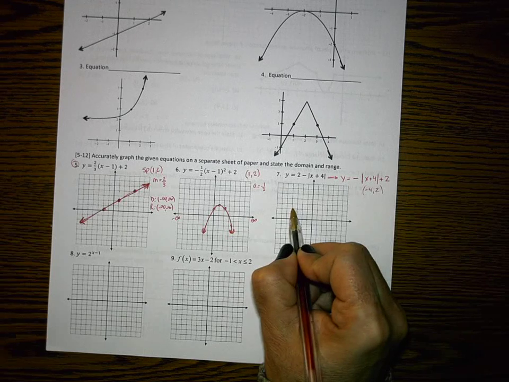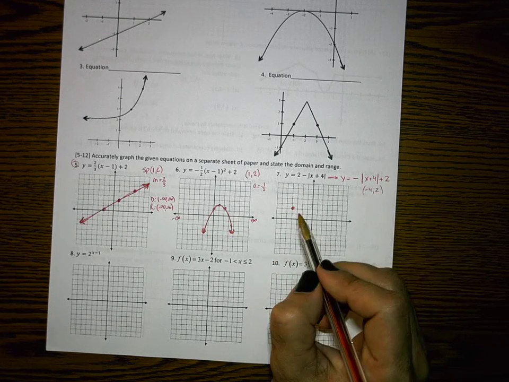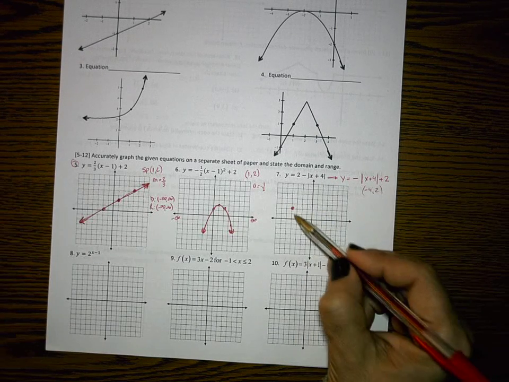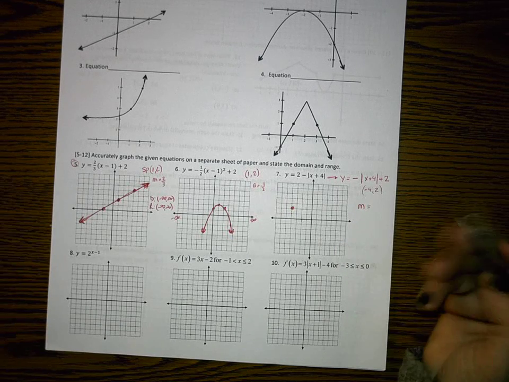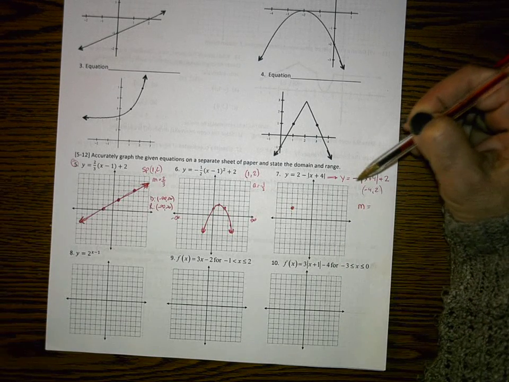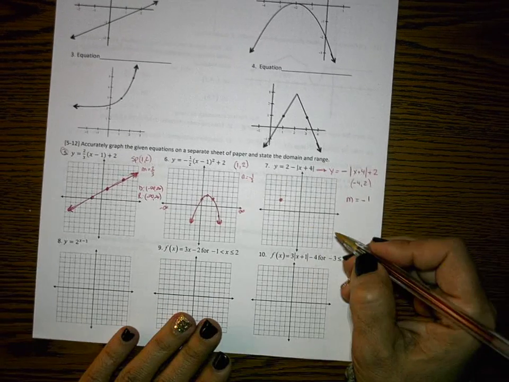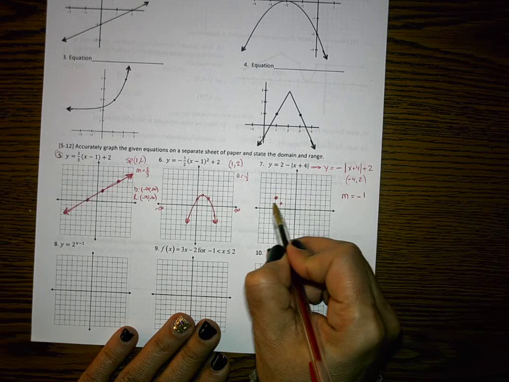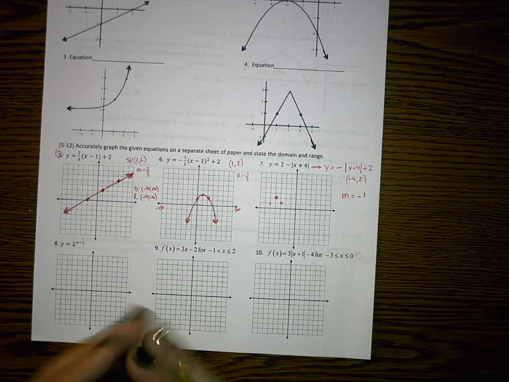This is my starting point. I'm supposed to do a V shape. Sometimes the V shape opens up, sometimes the V shape opens down. Let's take a look at the slope. The slope is the number right in front of the absolute value, and we have a -1. So I know I need to drop 1 and run 1 to the right and run 1 to the left, because a V is like a U. They're symmetrical.